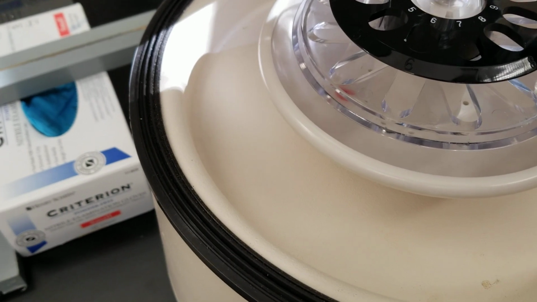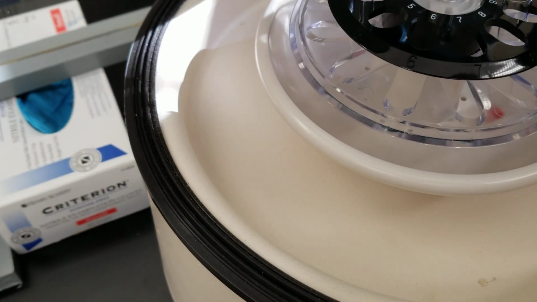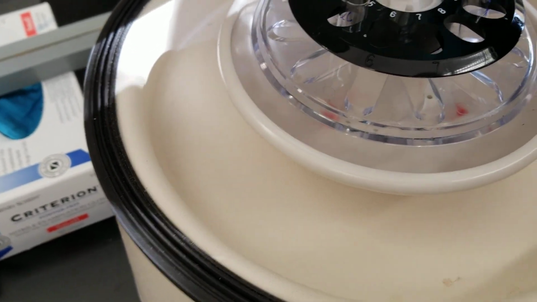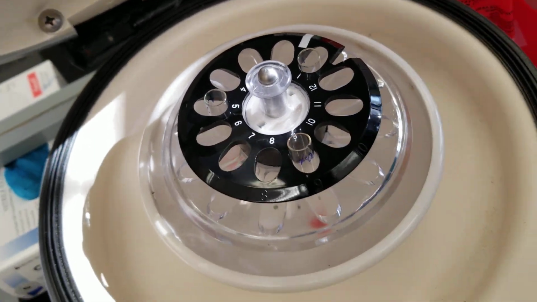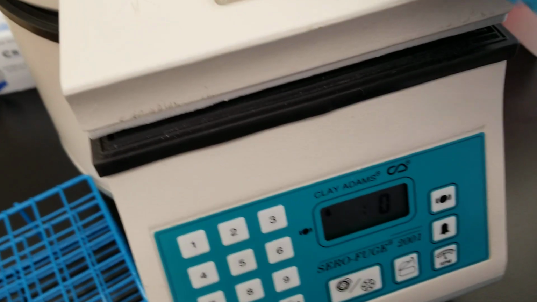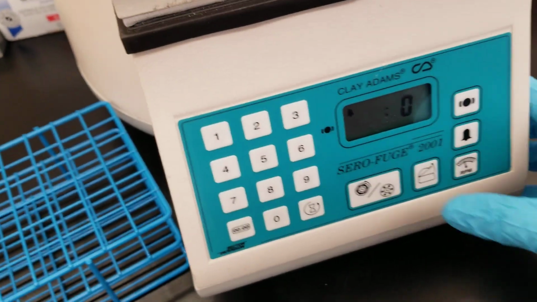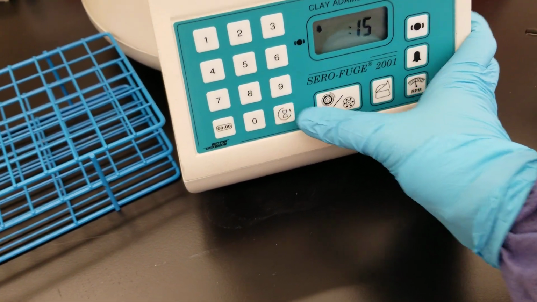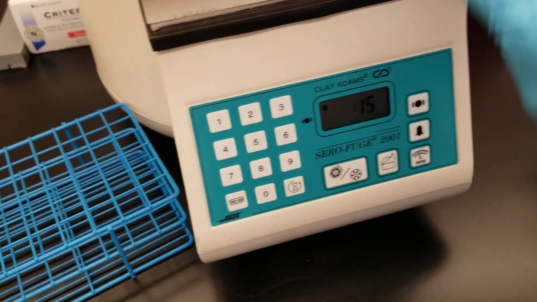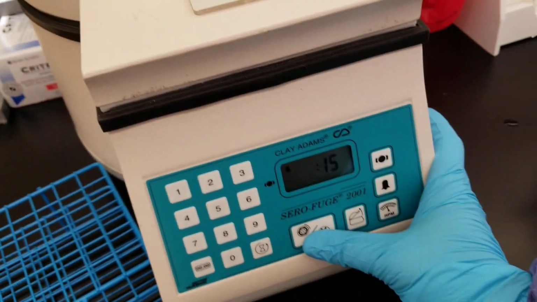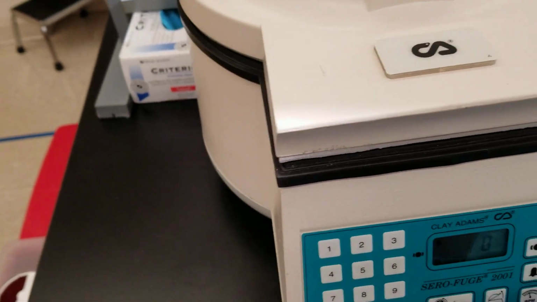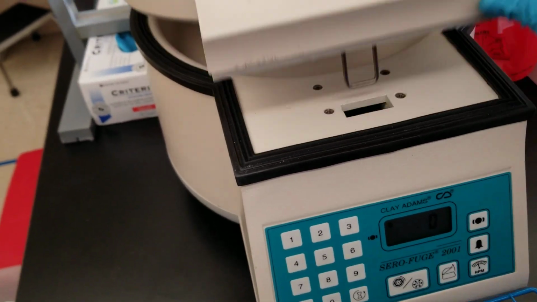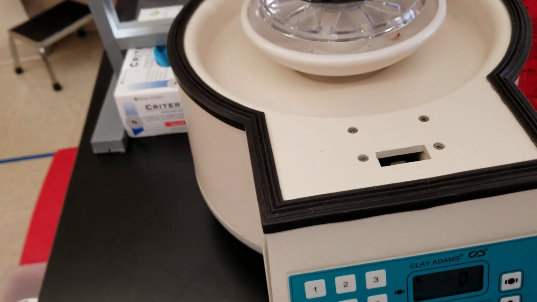I should be putting 3 in between. There we go. So we got 3 in between, so they are balanced through the rotor. All right, I'll get back to you. All right, so we're going to pull these out now.